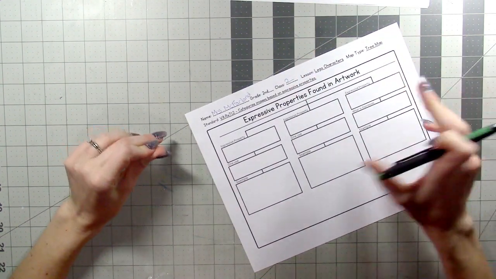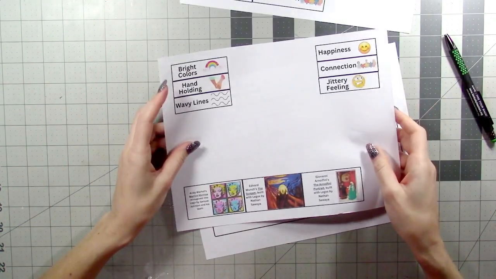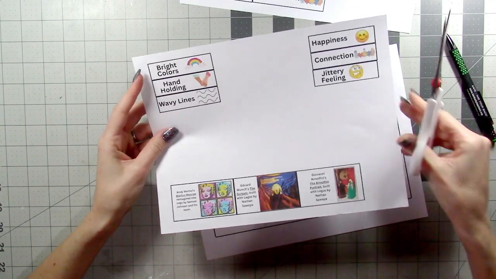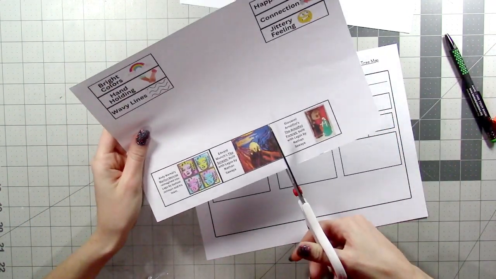teacher's last name. Okay, if you are the puppy dog, you can get out the scissors and you guys are going to cut out all these rectangles, all these pieces.